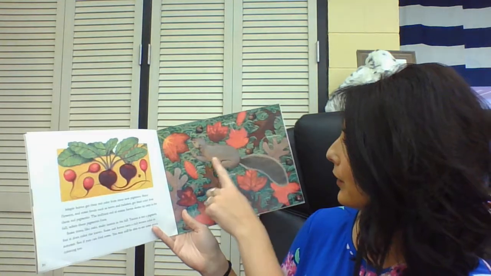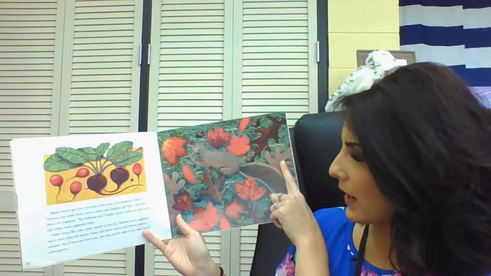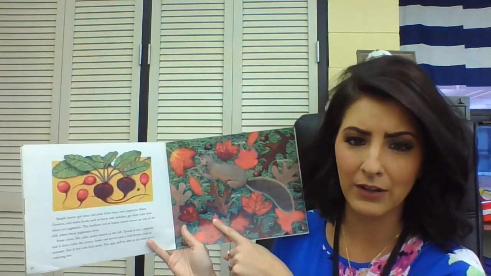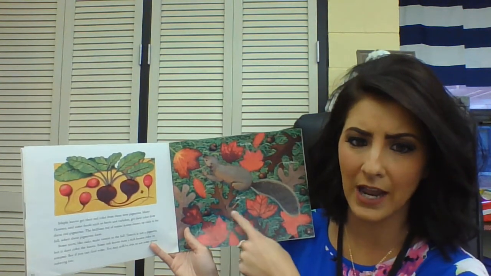So here's a red oak, and this is actually a white oak, which you would think a red oak would give a red leaf, but it actually turns a nice deep brown, like a chocolate brown.